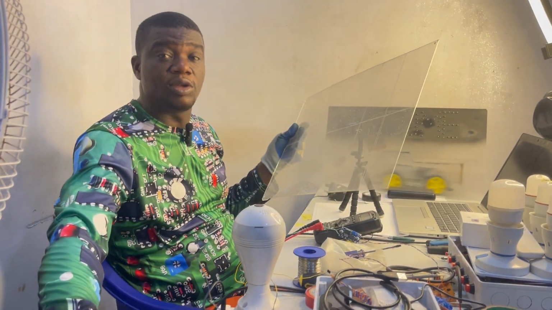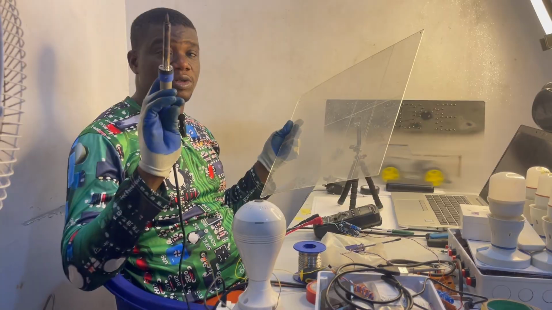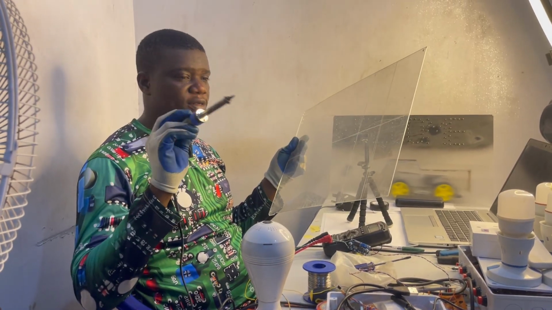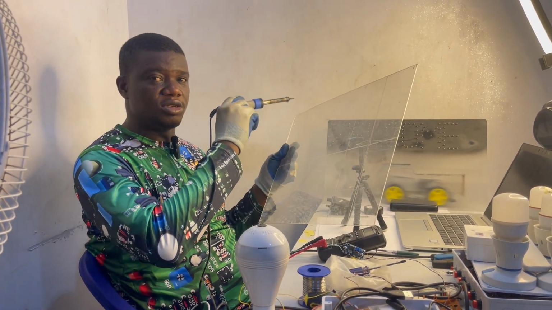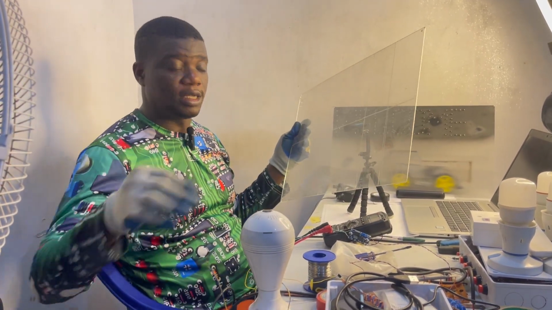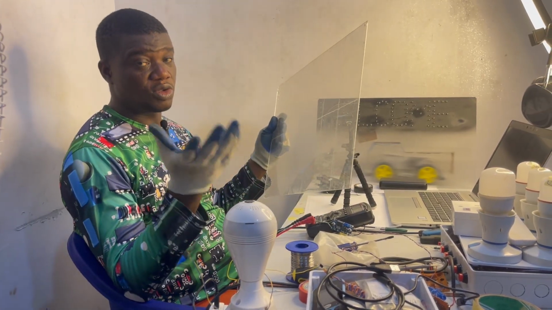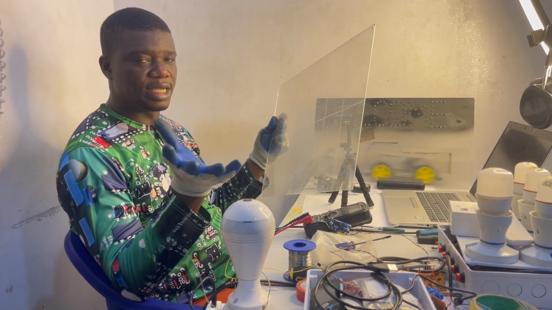But in a case where you don't have access to a drilling machine, why not make use of your soldering iron and open the holes carefully. But when doing that, you can also wear your nose mask because of the smoke that will be coming out. I'm just talking to beginners who don't have complete tools yet.